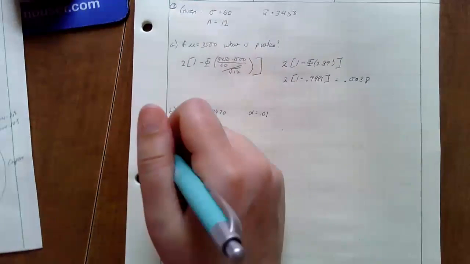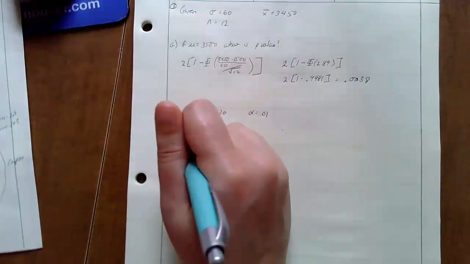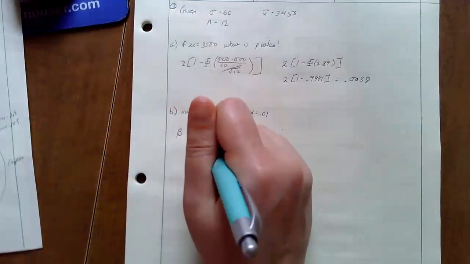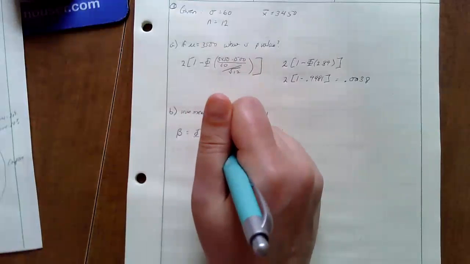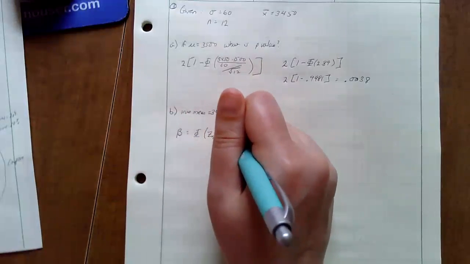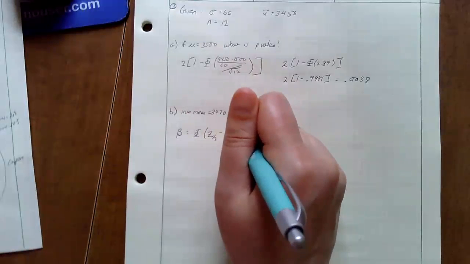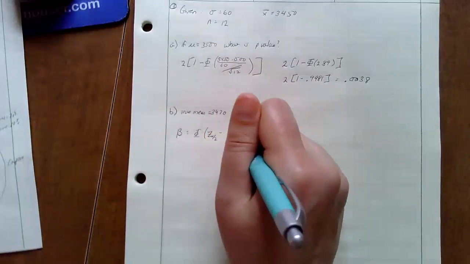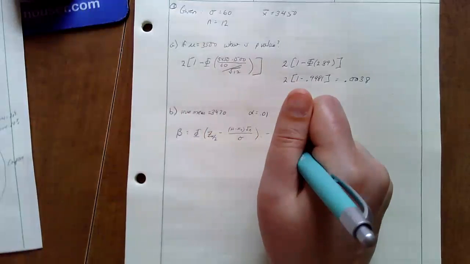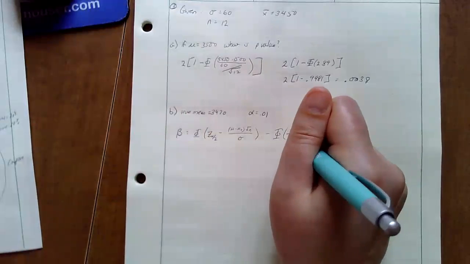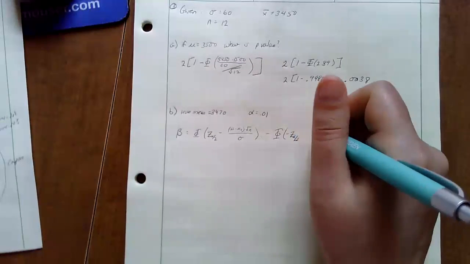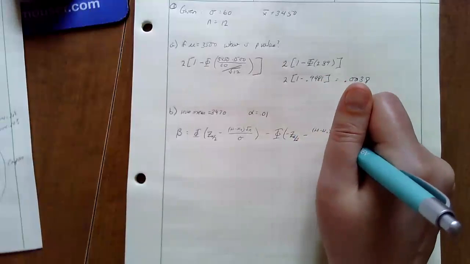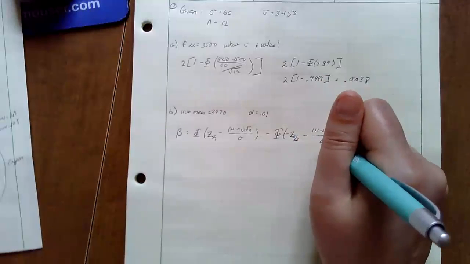So we're looking at, again, that formula that the power is going to be equal to the z-test statistic of z alpha over 2 minus the difference between the means times the square root of n over the standard deviation, minus the negative z alpha over 2 minus the difference of the means times the square root of n over sigma.